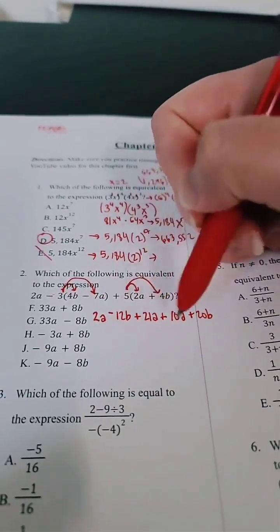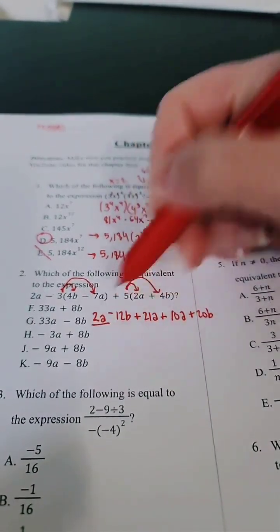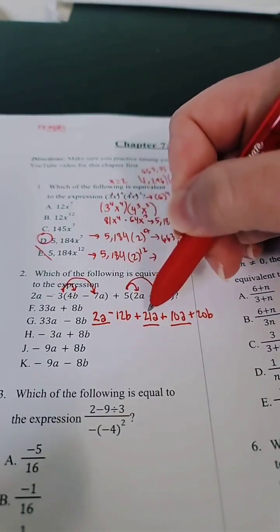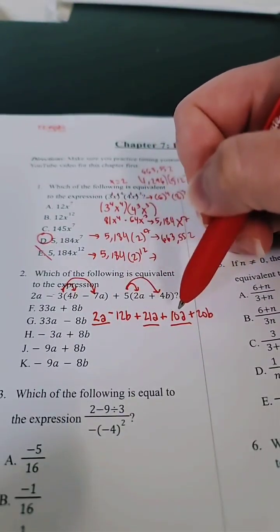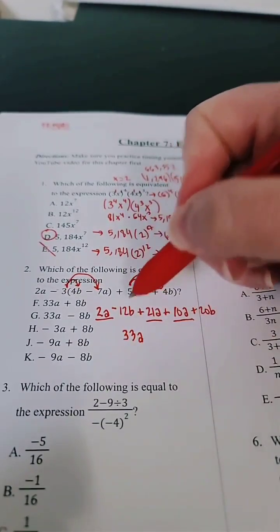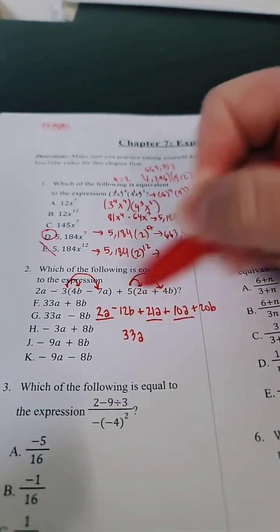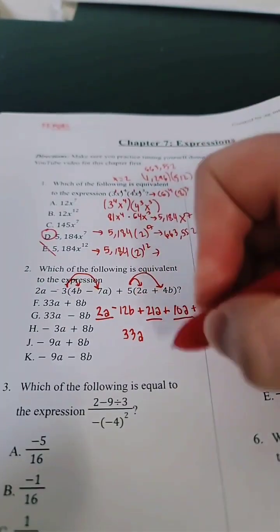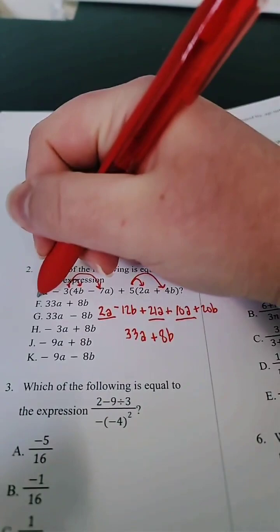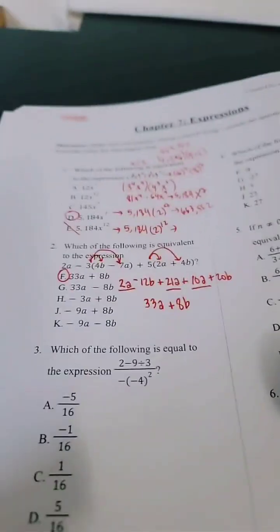And now I'm going to combine my like terms. So my like terms, let's start with the a's. So 2a plus 21a is 23a. 23a plus 10a is going to be 33a. And now let's look at the b like terms. So -12b plus 20b is going to be positive 8b, so plus 8b. So it's going to be f right over there.